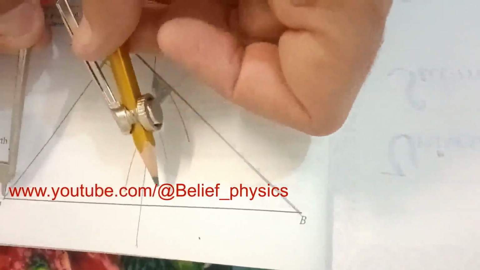Then D should be nearer to B than A. I will draw a perpendicular bisector of AB. How to draw a perpendicular bisector? I will open the compass more than half and then draw two arcs, one from A and one from B, similarly on both sides of the AB. Then join the two points where the arcs meet, and this will be the perpendicular bisector. This is the perpendicular bisector.